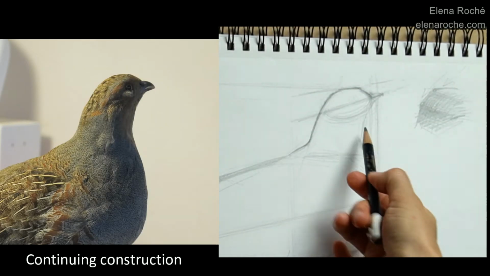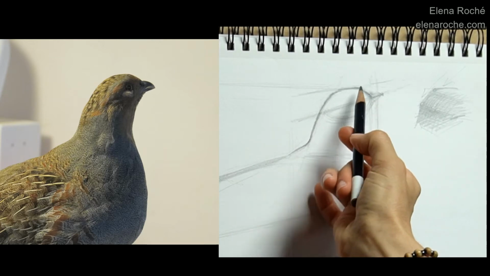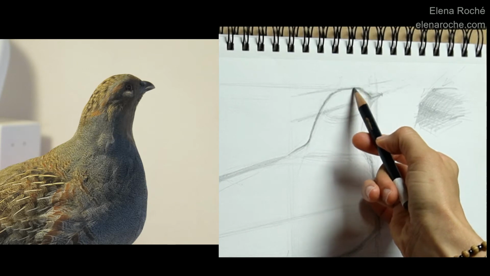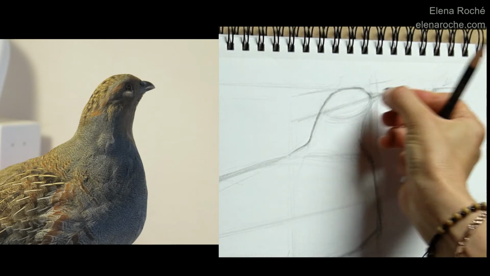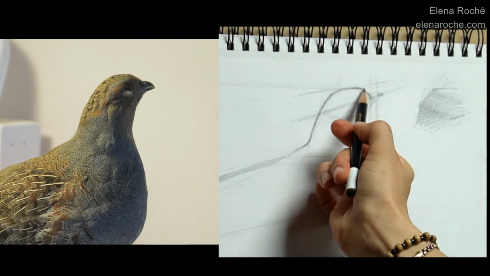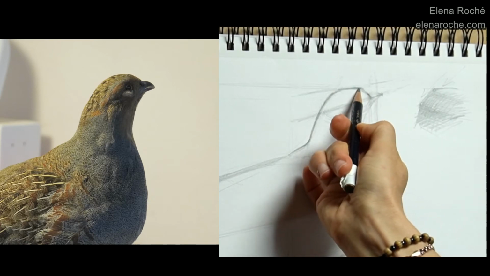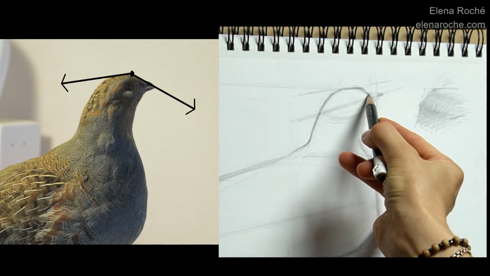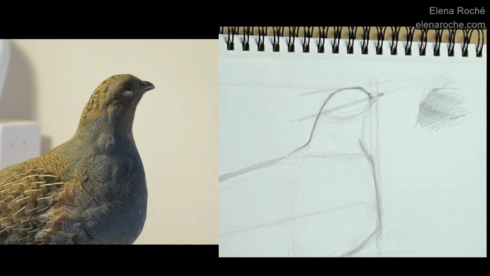Going into more details, this angle here is pretty distinct actually. This does look kind of angular right here, right? So I'm looking at the actual bird, I'm looking at what I'm drawing, and I'm seeing that I do see this kind of distinct change right here. It is not that smooth, so for now I will keep it more angular.